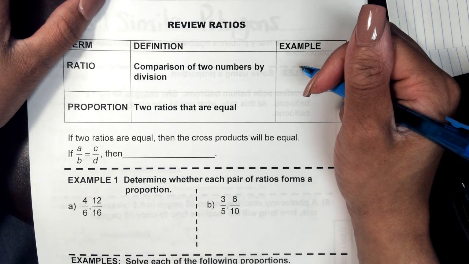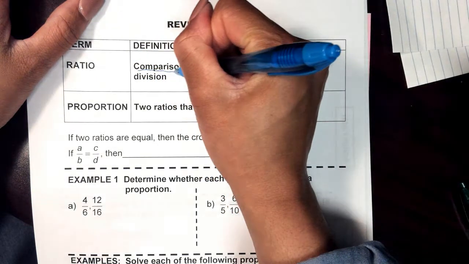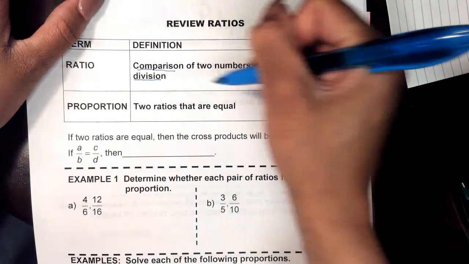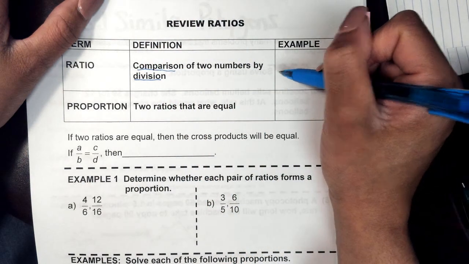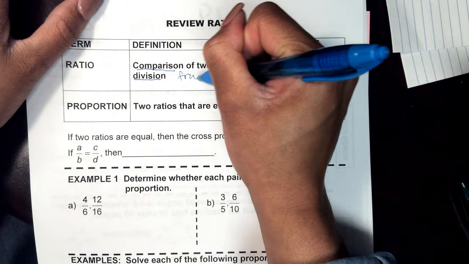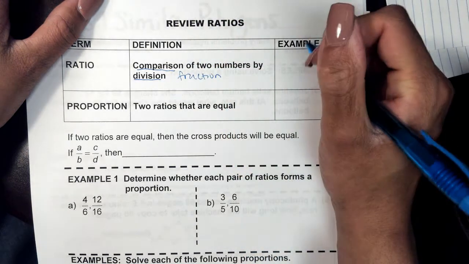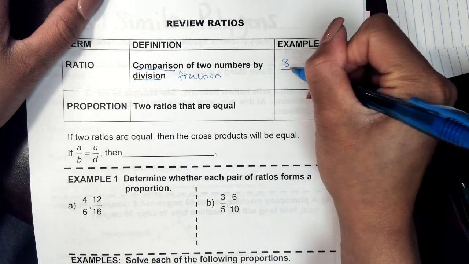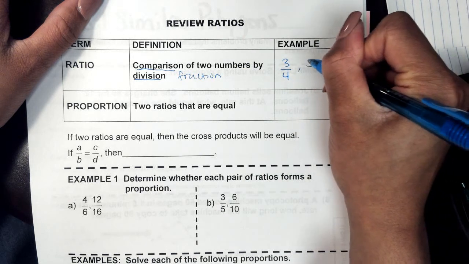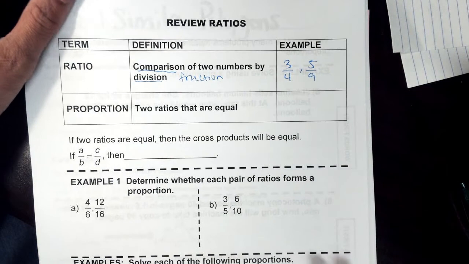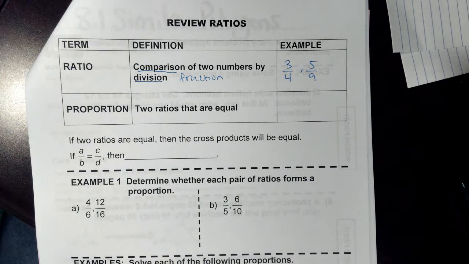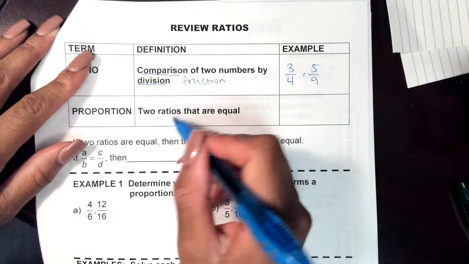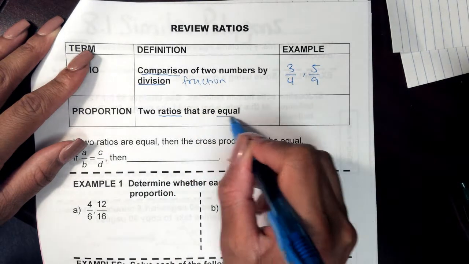So a ratio is a comparison of two numbers by division. So we already know what division looks like. You can see this looking more like a fraction. So for example, we can have 3 over 4 or 5 over 9. These are called ratios. And a proportion is two ratios that are equal to each other.